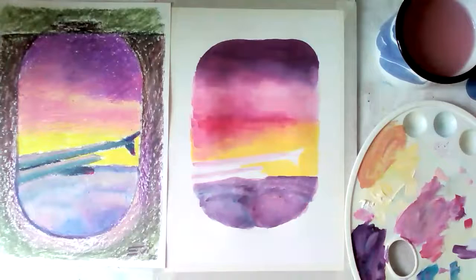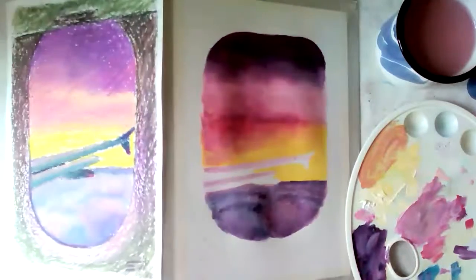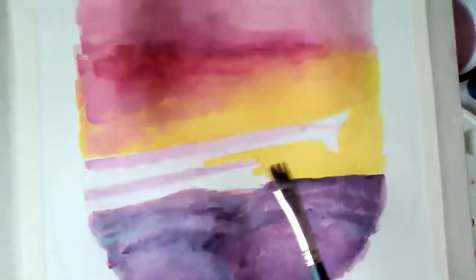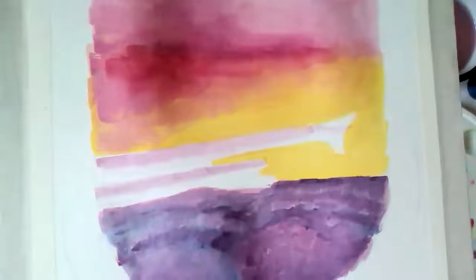What are you doing right now? So what I did, 2 light pink strokes on the upper part of the wings. Yes, because this is the reflection of our pink sky.